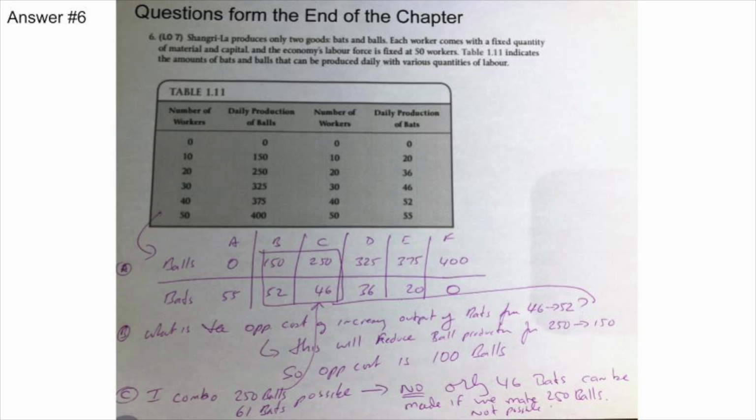And the maximum number of bats that we could make if we make 250 balls is 46. So if the planning people, in a command economy, the Central Planning Office, dictate 61 bats and 250 balls, is that possible? No, it's not. We can only make 46. That's the possible combination there.